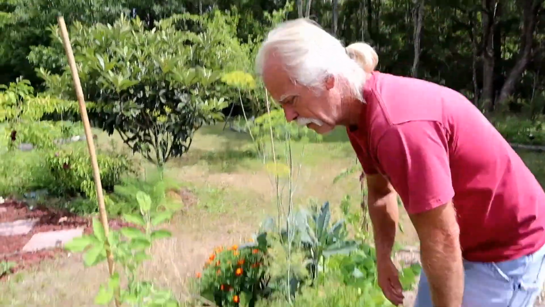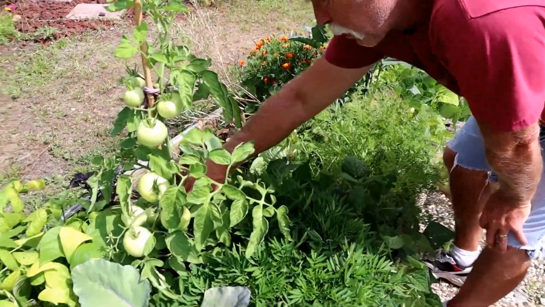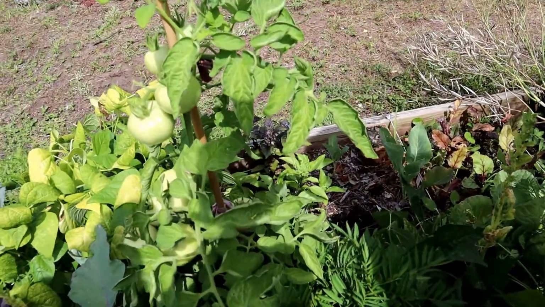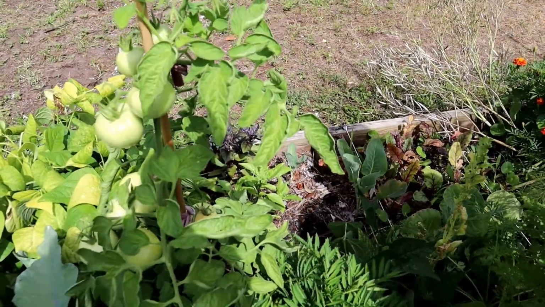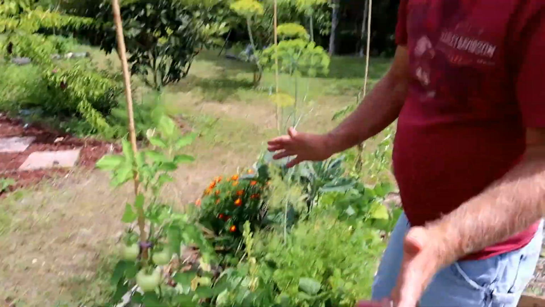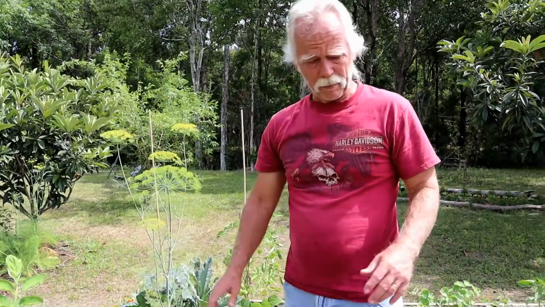Like if you look at this tomato, you can see it's got a little bit of hole right there where something got into it. But that hole is sealed back up and it looks like it'll be fine. Worst comes to worst, we'll cut out the damage and eat the rest. But the rest of the tomatoes are growing great. And I don't use anything whatsoever. No sprays, I don't use BT or neem or any of that to kill off bugs in my garden.